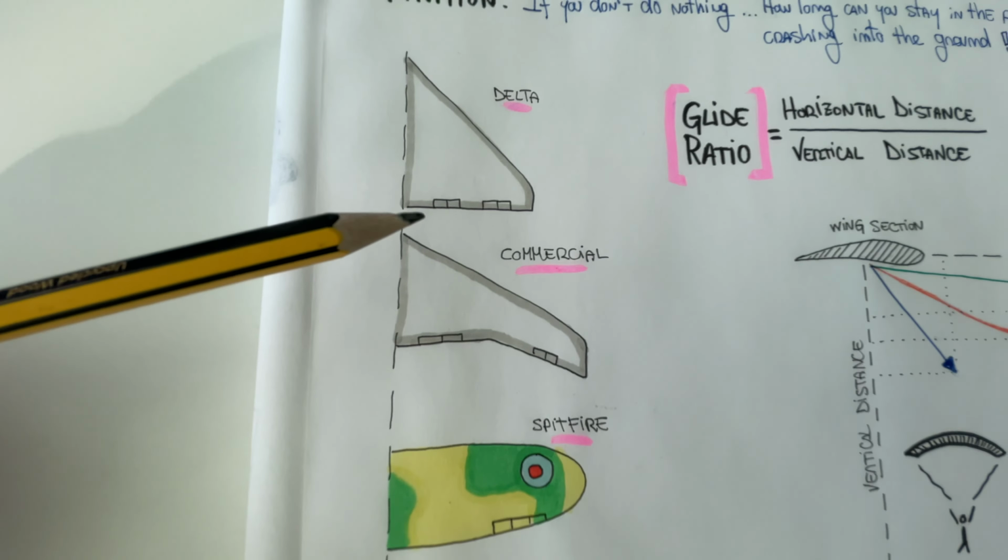In this condition, if you know your glide ratio, this can really help you make it inside the landing area.